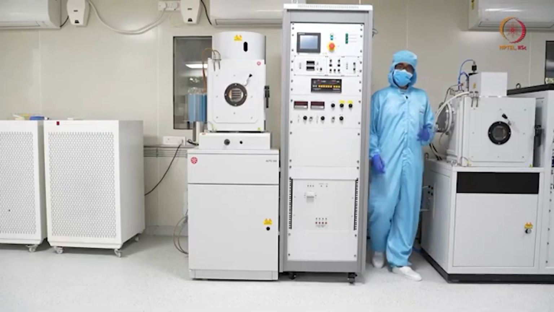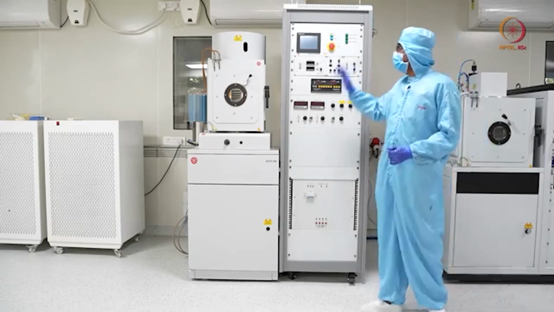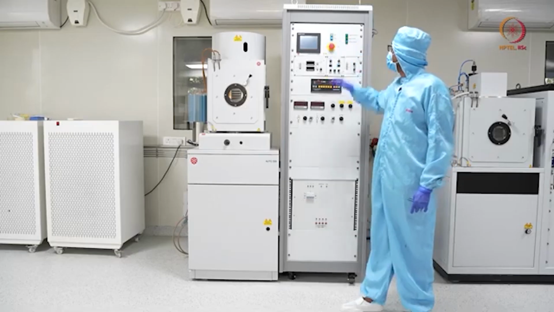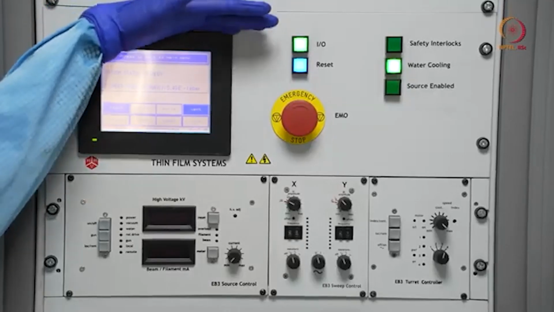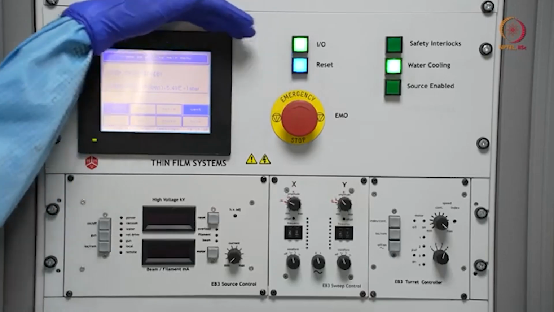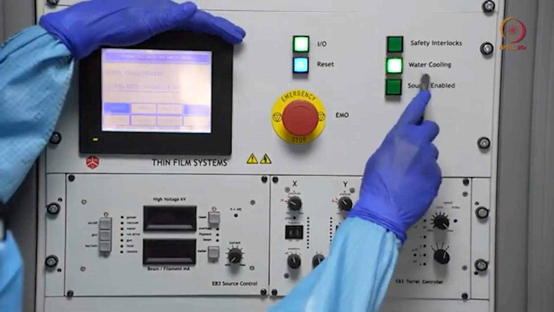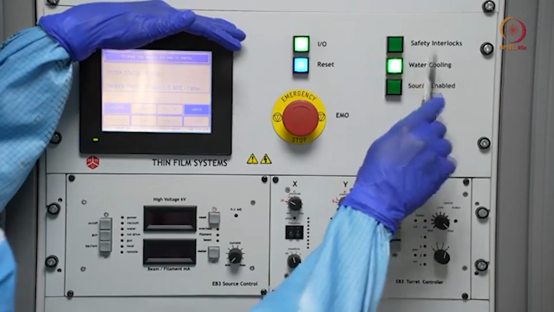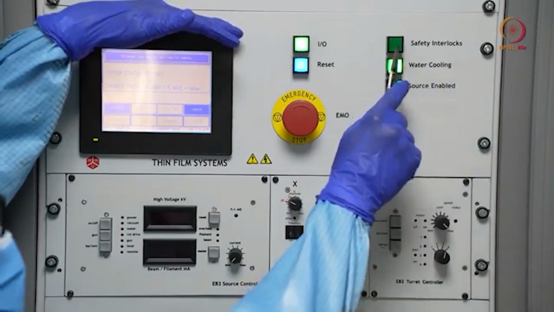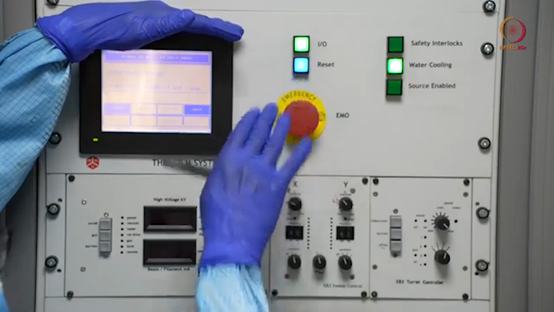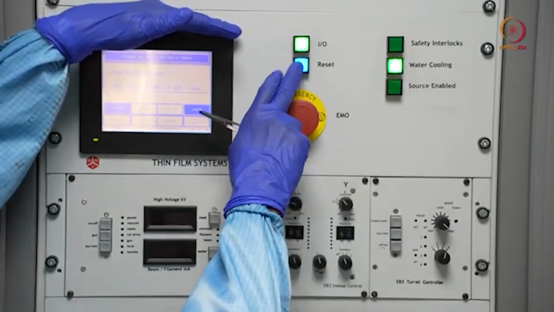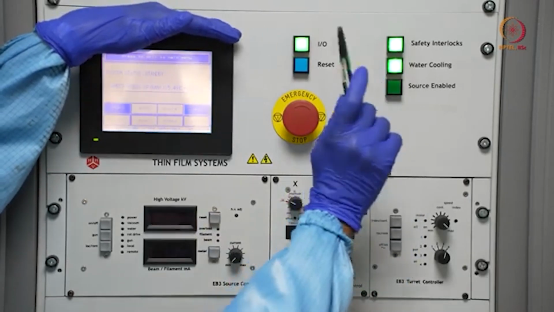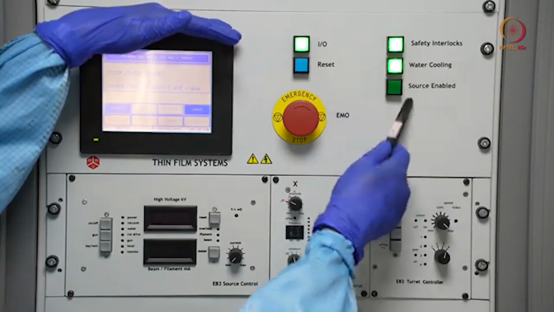After switching on the main power, we are here at the panel we have already discussed, so we have to turn on this power. As we have switched it on, you can see it is asking for a reset, and it is showing that water cooling is already on, as we have switched on the chiller. But the safety interlock is not displayed because it asks for a reset first, and only then can it sense that. So let us press reset. As we press reset, you can see the safety interlock is on, water cooling is on, and so we are good to go with our next process.